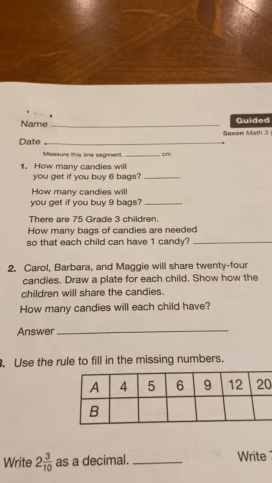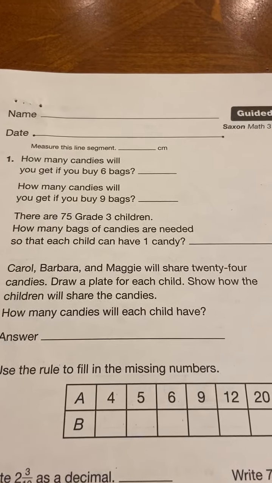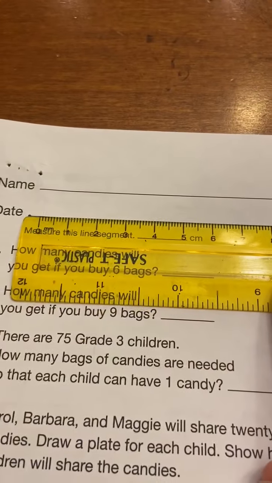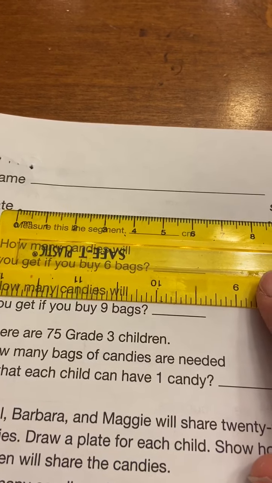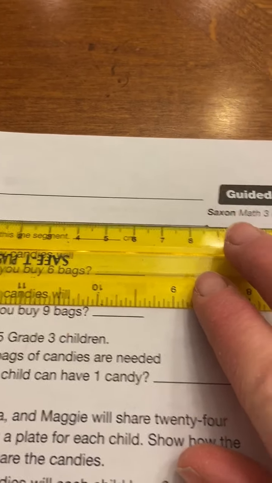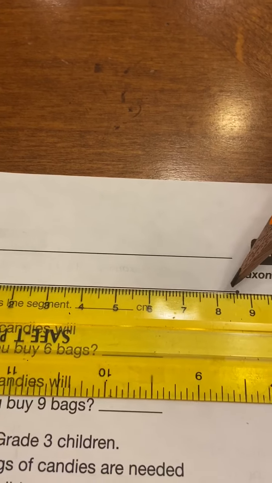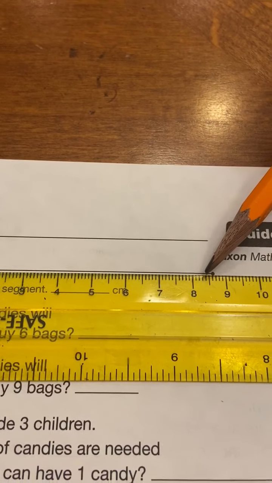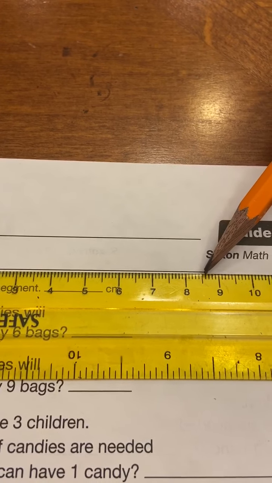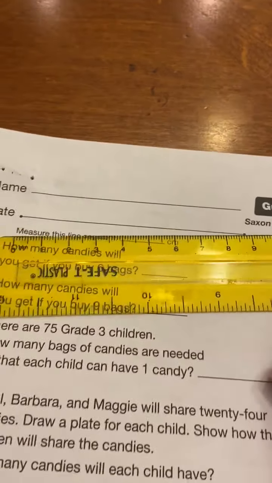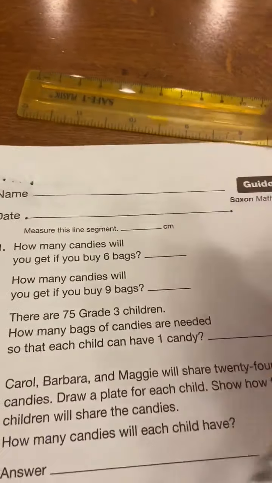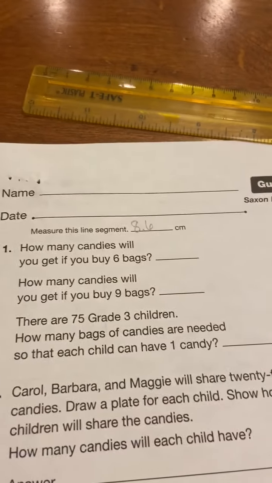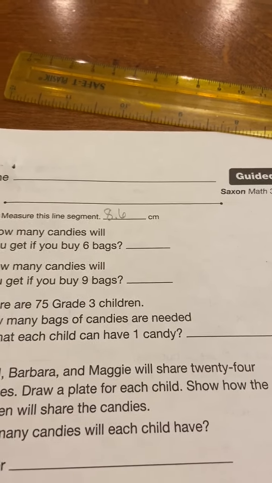And let's start with our date. It says measure this line segment, and we're going to do that in centimeters. So if I line it up, okay, so it's 8 and how many tenths? 1, 2, 3, 4, 5. Looks like 6. So it's 8 and 6 tenths. And how do we write that? Well, that would be 8.6. So it's 8.6 centimeters long.